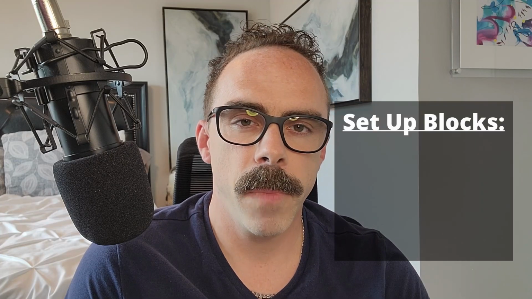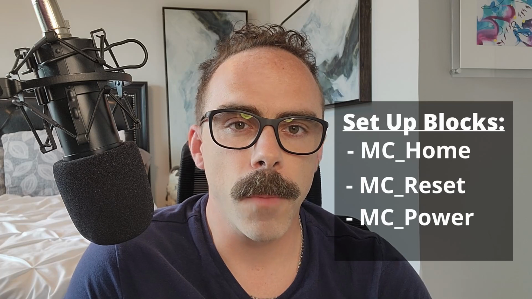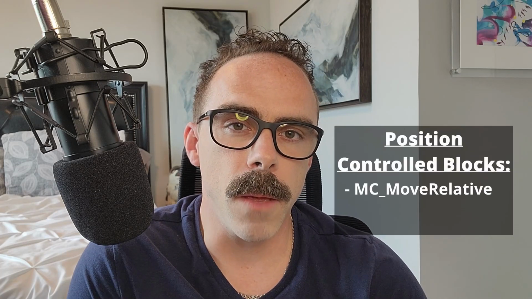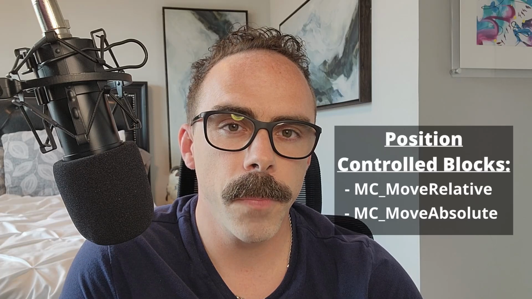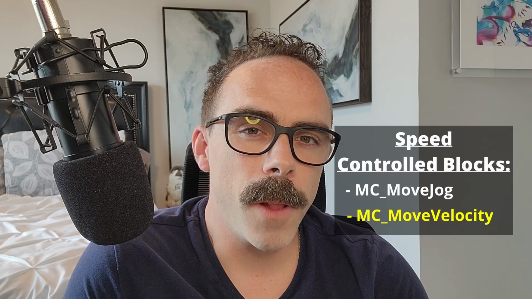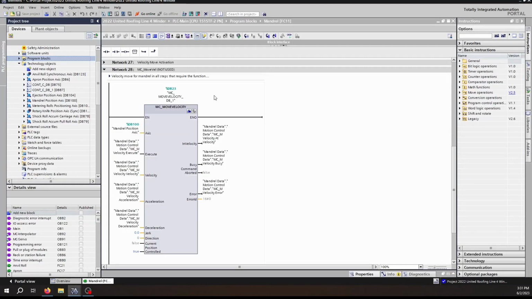We've been talking about these Siemens technology objects, and today we're going to be talking about a block called MC MoveVelocity. We previously have talked about the basic blocks you need in order to enable and run a drive using technology objects: MC Home, MC Reset, MC Power, and a couple of move blocks called MC Move Relative and Move Absolute. Today we're talking about MC MoveVelocity, and as you could probably guess, this function doesn't have a position. It is about velocity and moving at a specific speed. So let's talk about this MC MoveVelocity block a little bit.